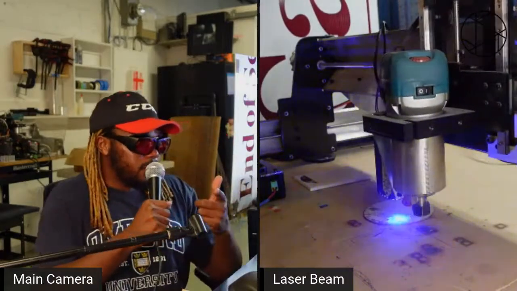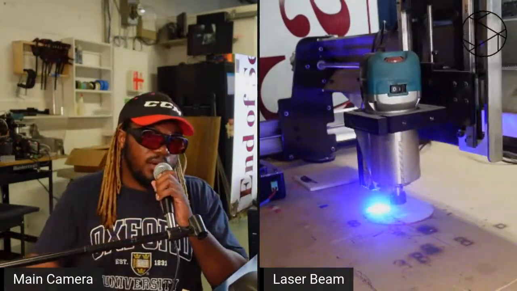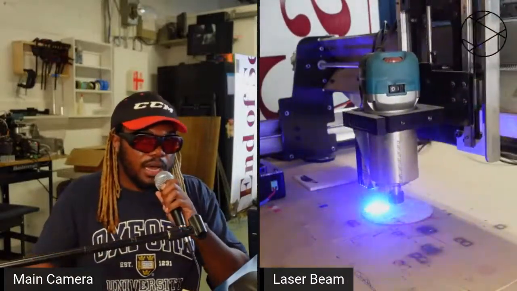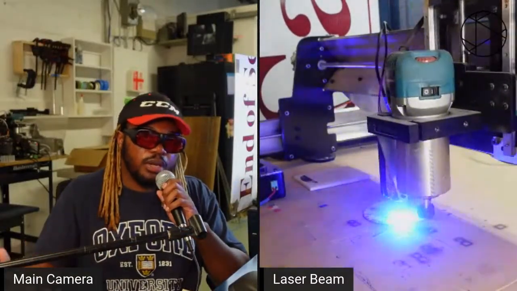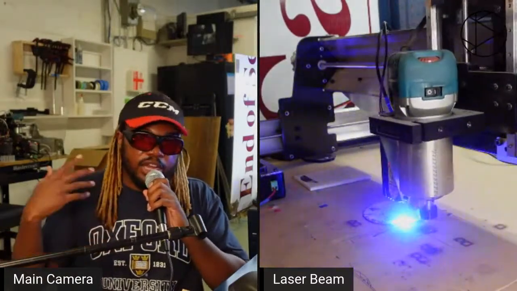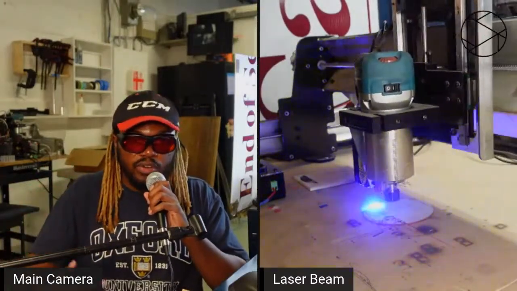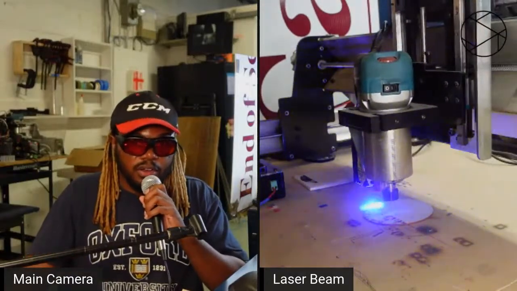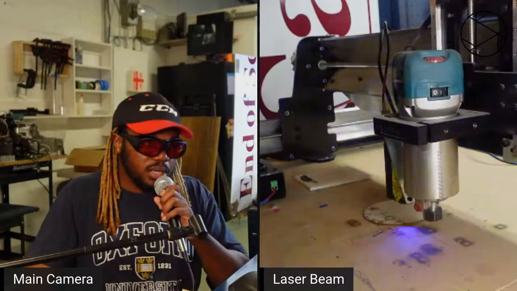So Steven brings up a good point. One good reason to use vCarve is if you want to do multiple kinds of functions on your project. Let's say you want to engrave it with the CNC, and then you want to do some engraving outlines with the laser. You could just keep it all on vCarve.